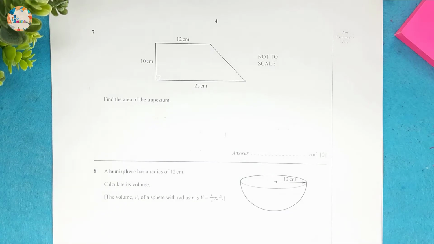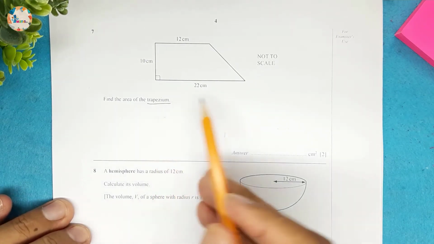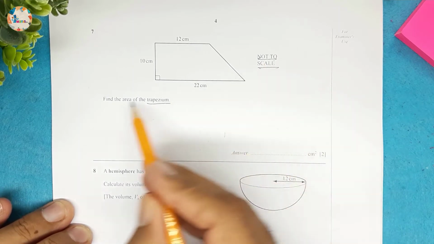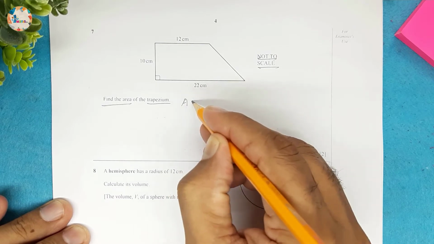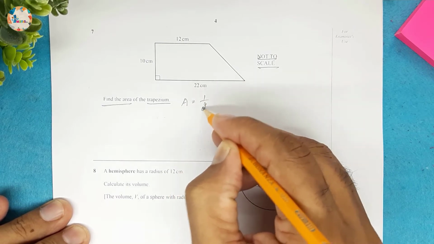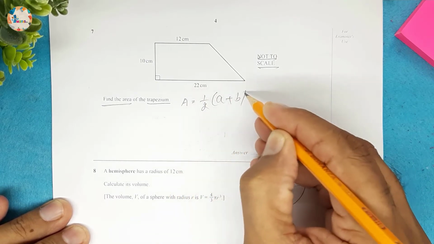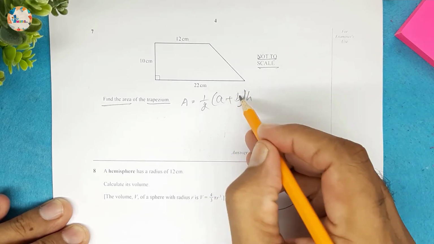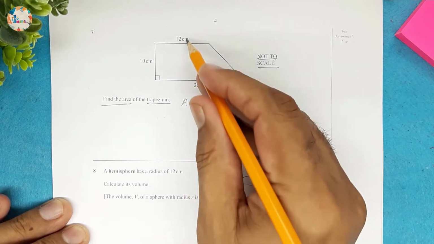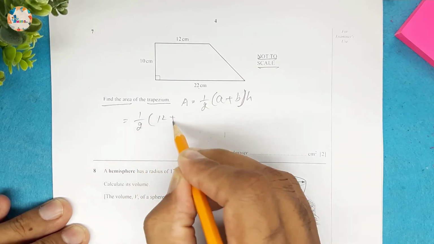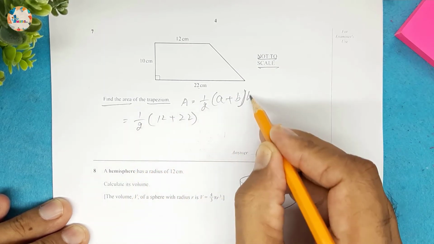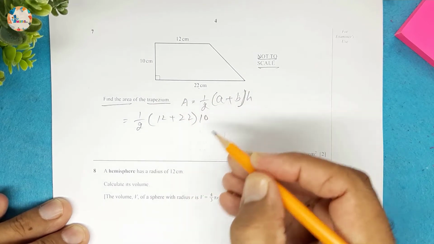Question number 7. A diagram of a trapezium is provided which is not to scale, and we have to find the area. For trapezium area we have the formula A equals 1 by 2 (a plus b) into h. A and b are the opposite parallel sides, so 12 and 22. So we can write 1 by 2 into (12 plus 22) and multiply by the perpendicular height which is 10.